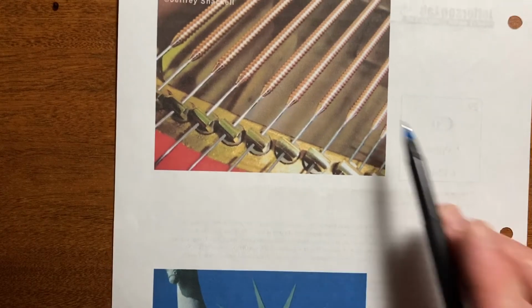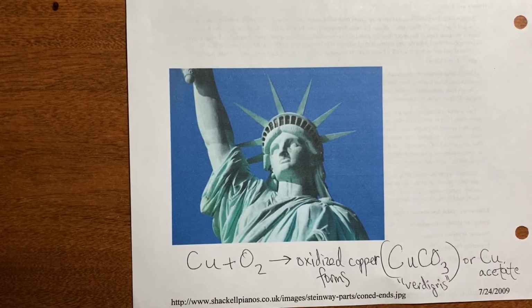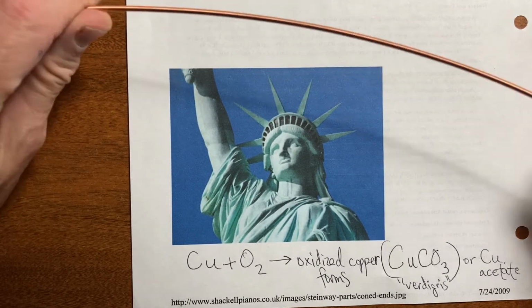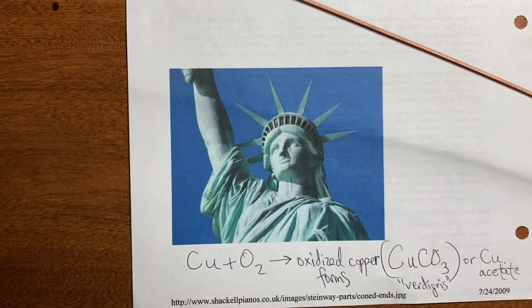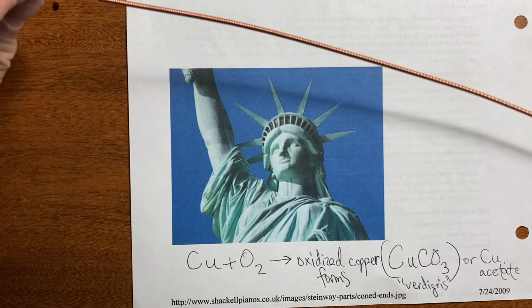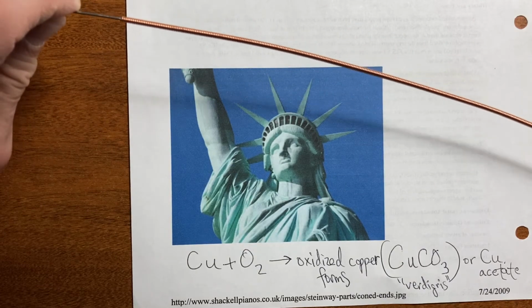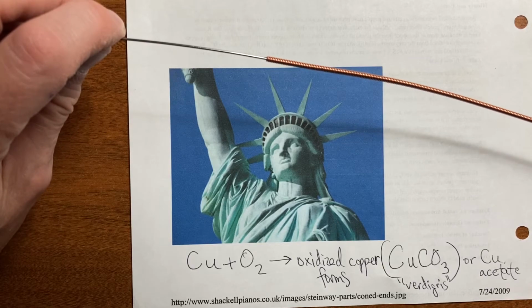Copper is found in many places. Piano strings, the Statue of Liberty. Here's a piano string. I have a business where I work on pianos, and this is what copper is. It looks like a shiny penny, but copper and metals can be formed into many different shapes. One property of metals is you can pound them into sheets or form them into wires. That's why electric circuits are made out of metals like copper and silver.